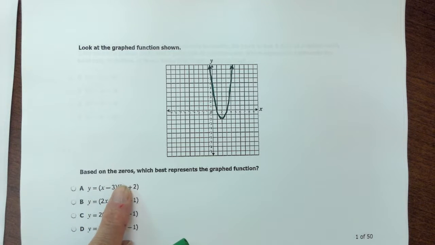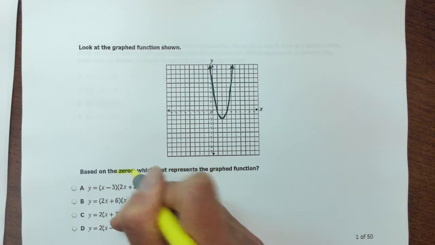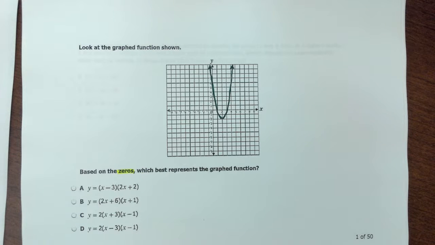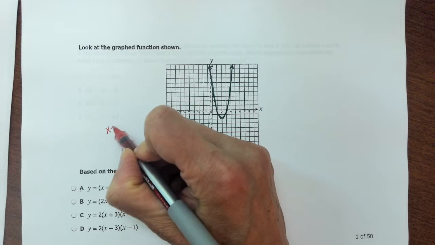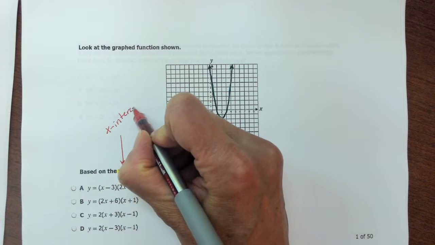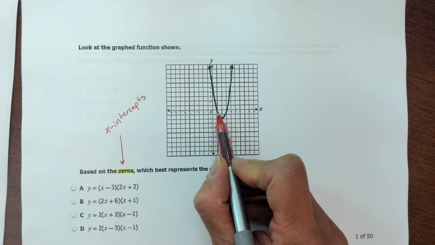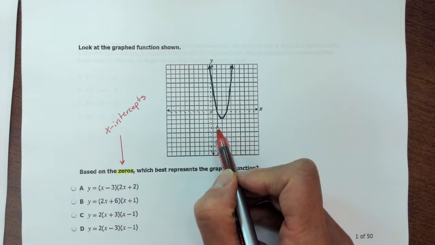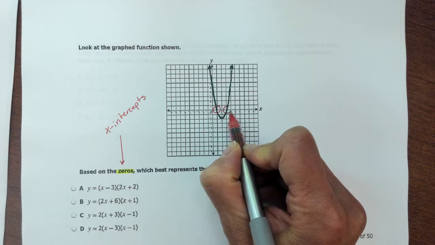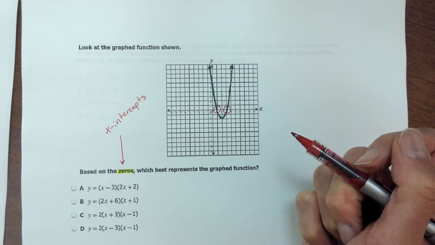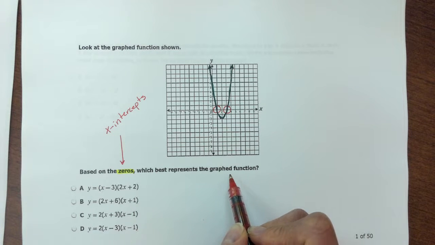So it's saying based on the zeros. So this is a vocabulary word. Zeros is actually a nickname for x-intercepts. Okay, so my x-intercepts are wherever my graph crosses my x-axis. So I have an x-intercept here, and I have an x-intercept here. Okay, so based on the zeros, which represents the graph function.